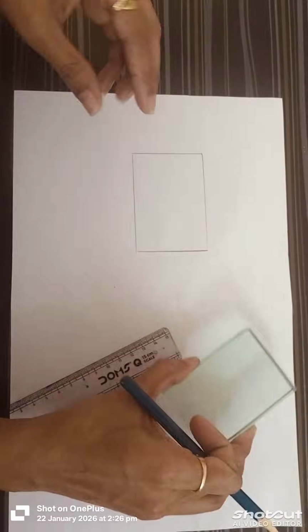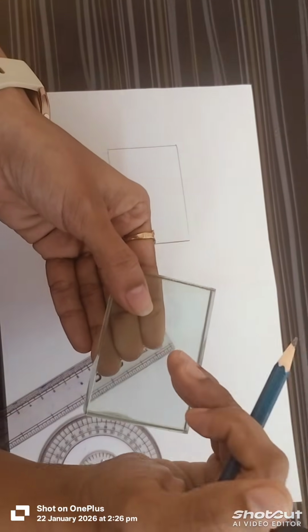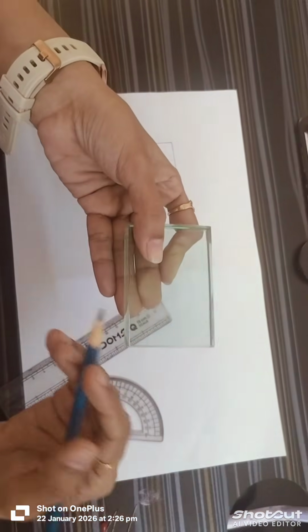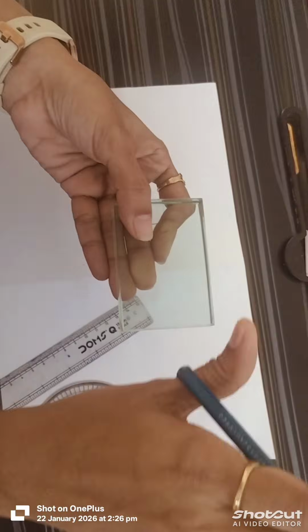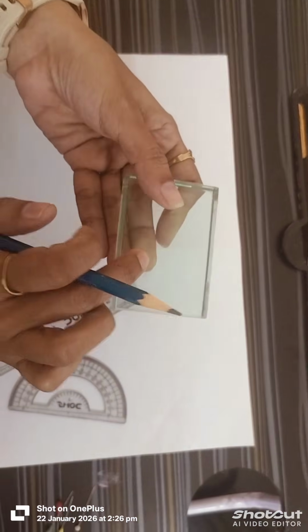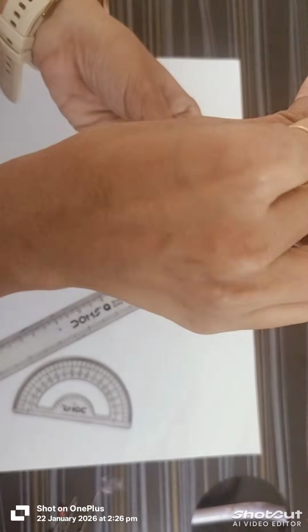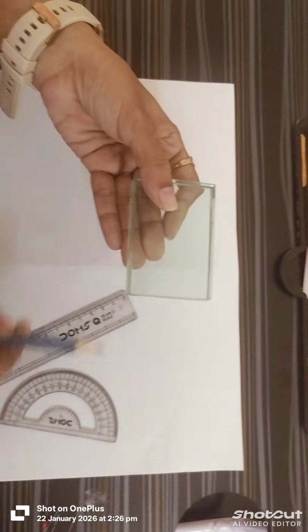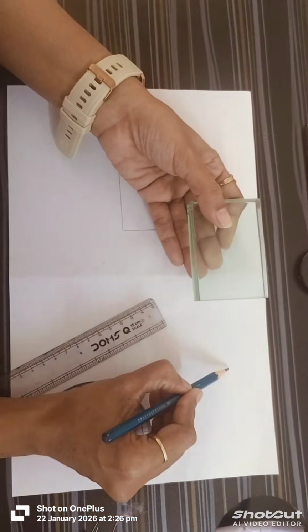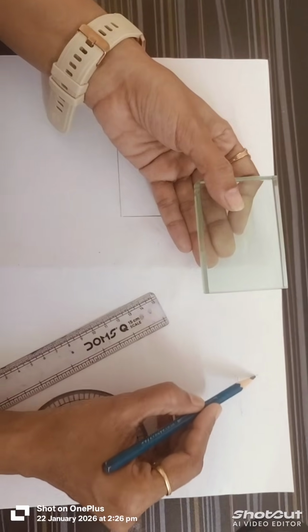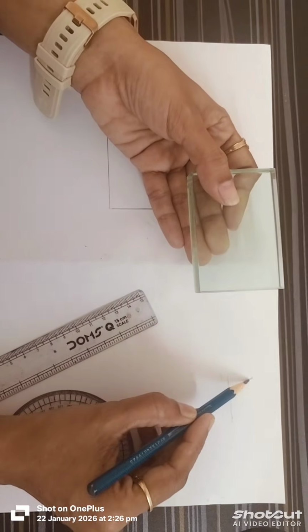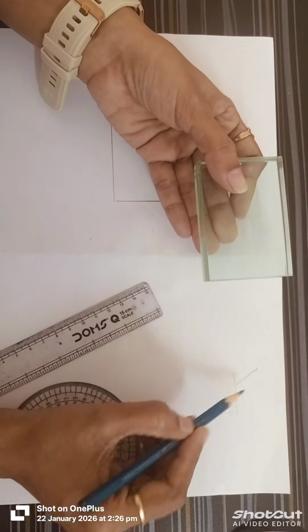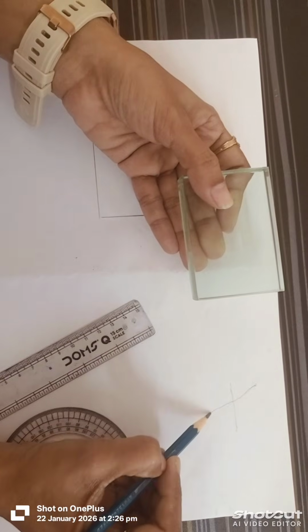Now, when light rays enter the glass slab, there are two mediums present here. One is air and the other is glass. As we know, when light rays enter from air to glass, it will undergo refraction. Refraction means what? When a light ray enters from air to glass, instead of going straight, it will undergo a bend.